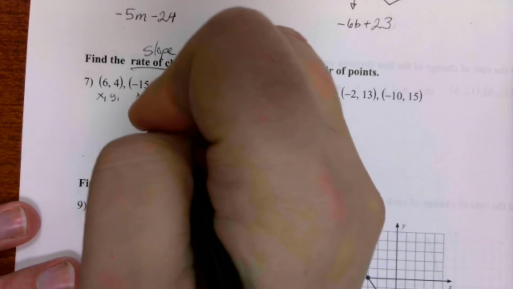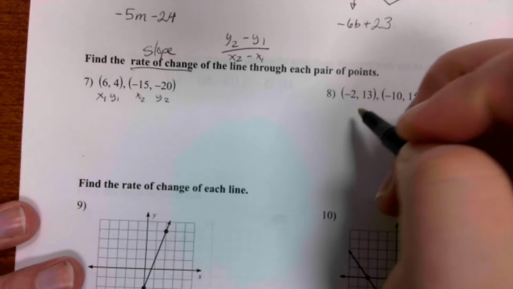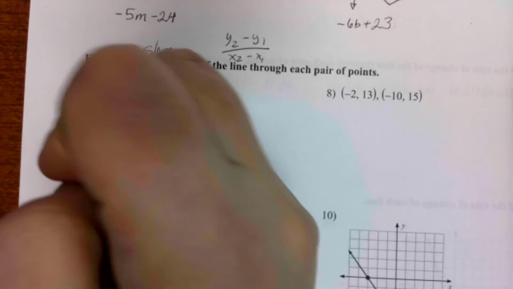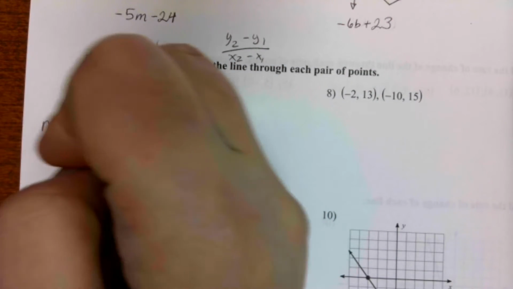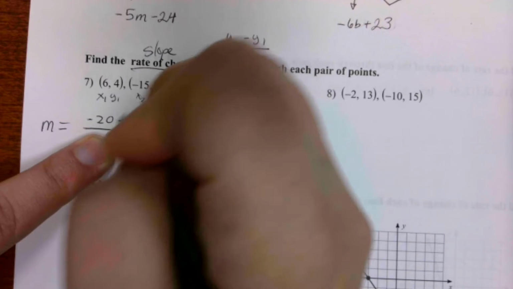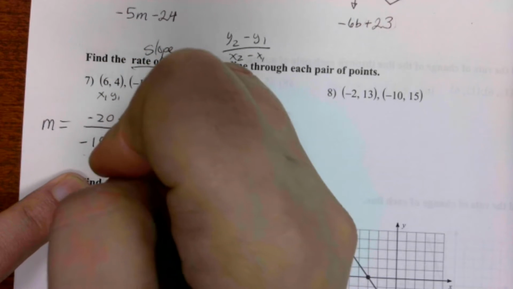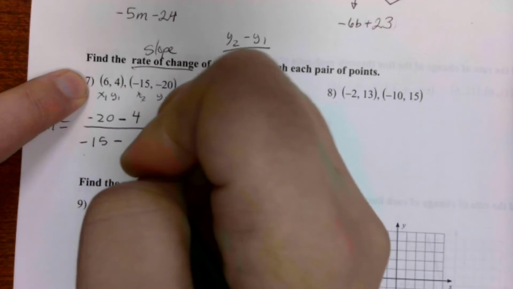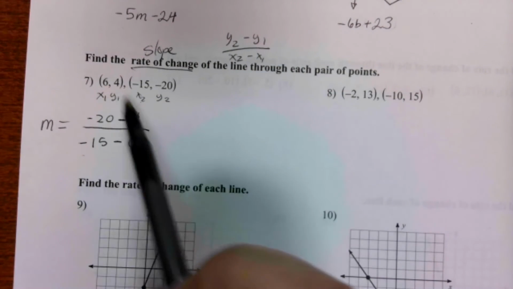So label it x1, y1, x2, y2. So I'm going to set it up. Slope equals y2 subtract y1, over x2 subtract x1.